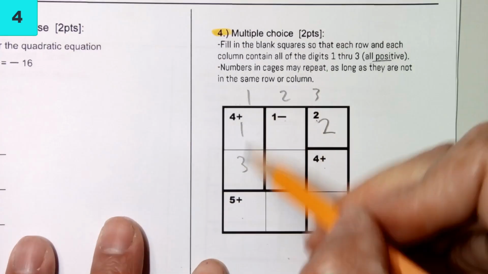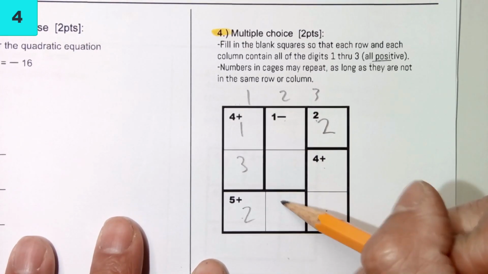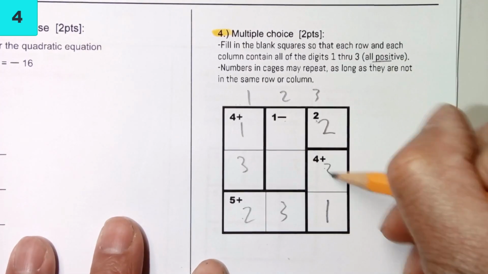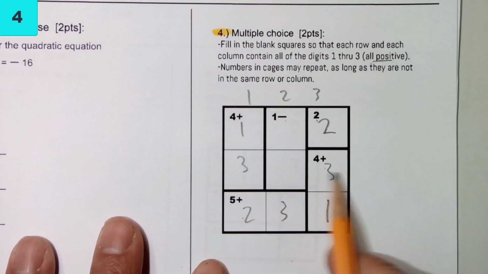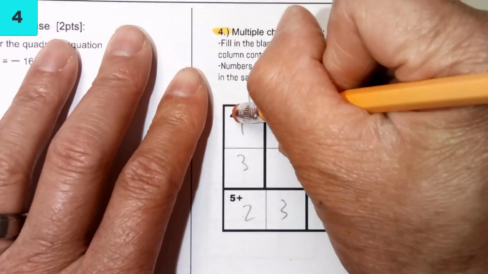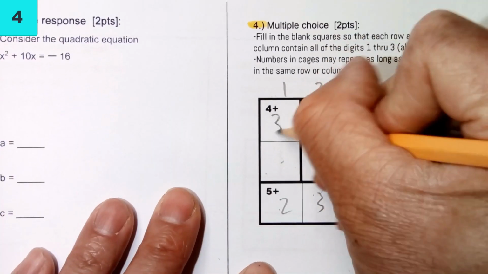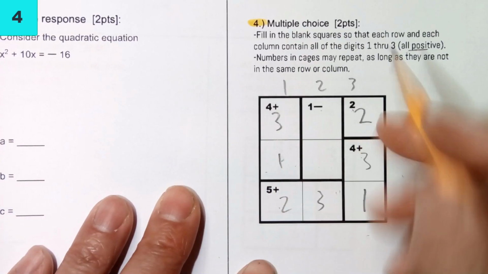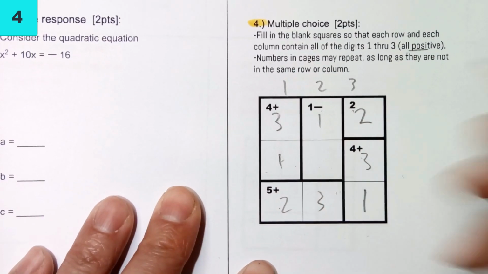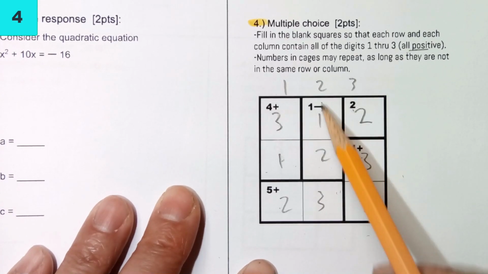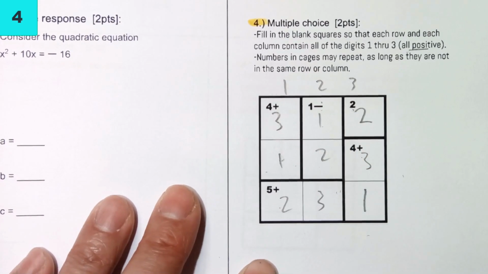I'm missing the number 2, so 2 plus 3, put a 1. Okay, look. I'm missing a 3 here, but this is bad because I'm repeating. So you can just go back and see if we could switch these numbers. See if that works. I'm missing a 1, and I'm missing a 2 here. 2 minus 1 equals 1, and that matches.